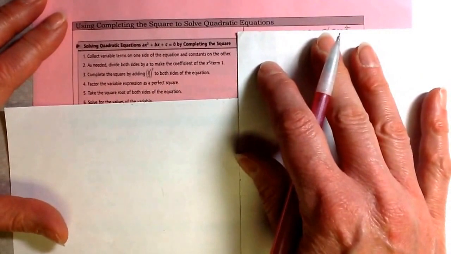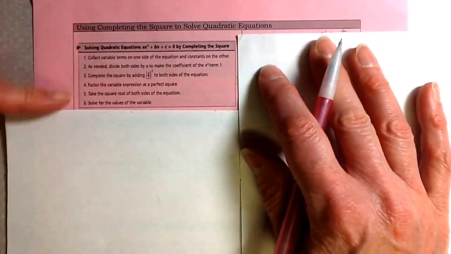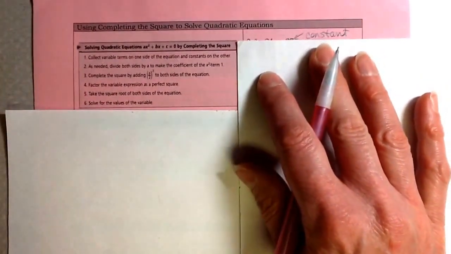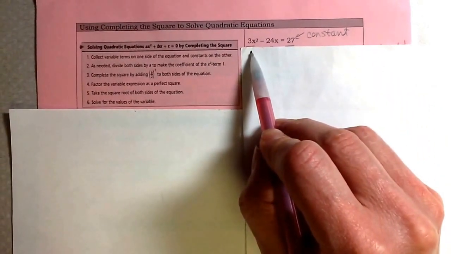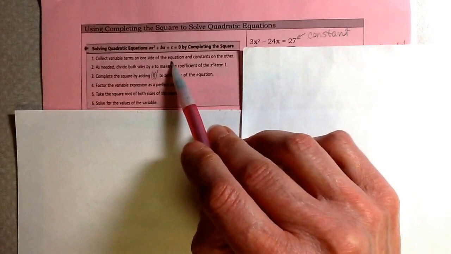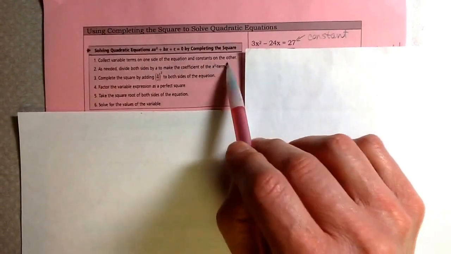All right, and then when you're finished, just turn it over to the other side, and now we're going to use completing the square to solve quadratic equations. The steps are listed out over here to the left. So we're starting out with this equation, and it says to collect the variable terms on one side of the equation and the constants on the other. So the constant is already on the other side, so we can move on to the next step.